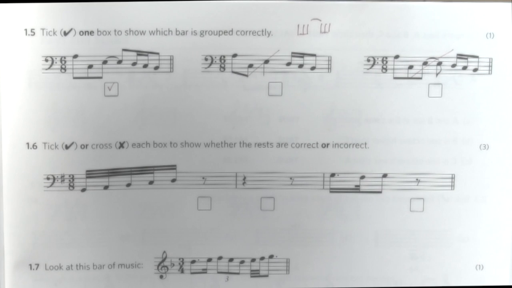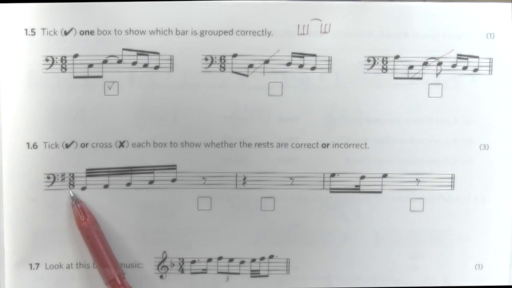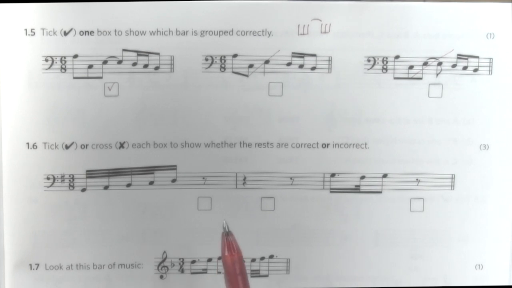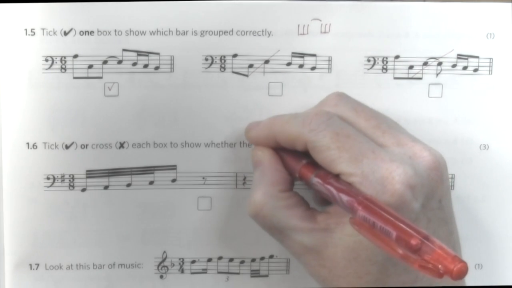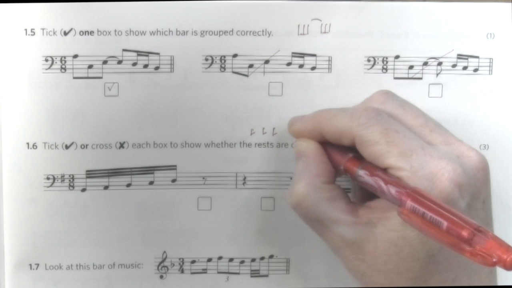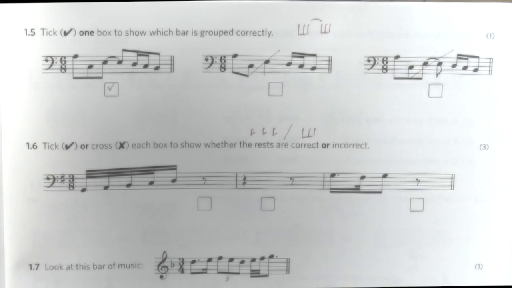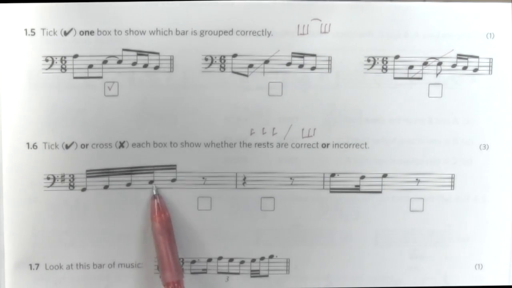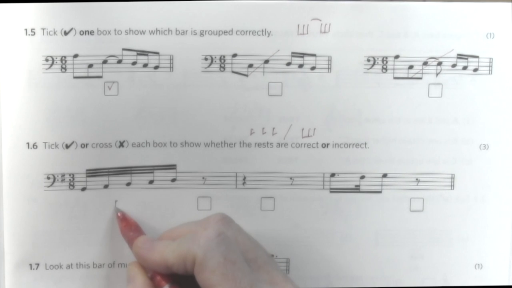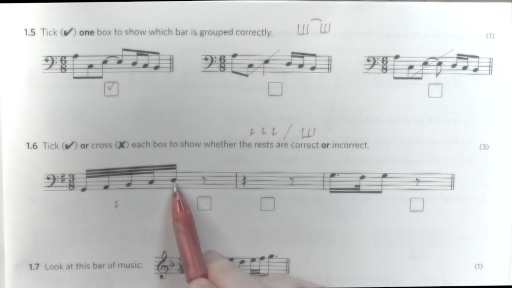Exercise 6. We need to tick across the boxes to show whether the rest is correctly added or not. The time signature is 3/8, and this means 3 quavers in a bar. So just 1, 2, 3. So let's have a look. 4 demisemiquavers equals a quaver, and then we have a semiquaver here that is standing alone.